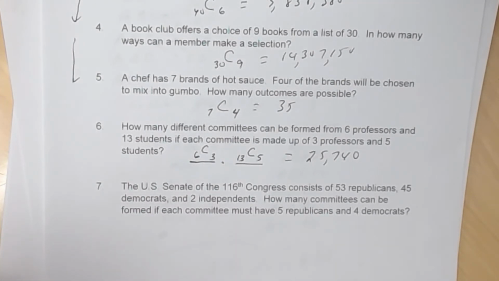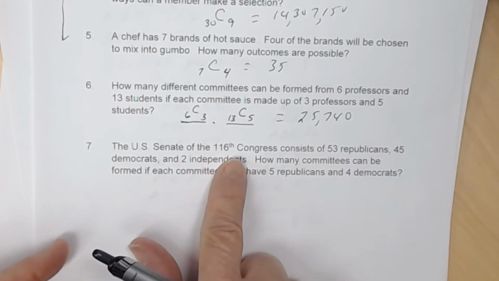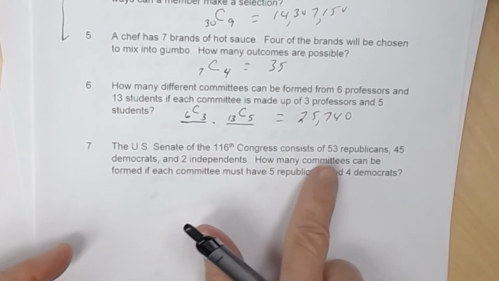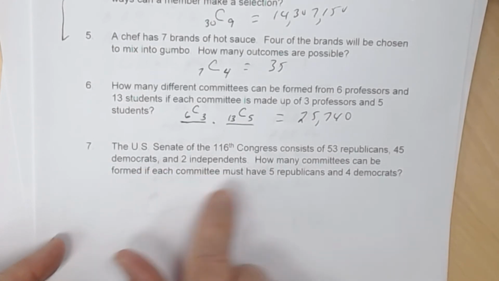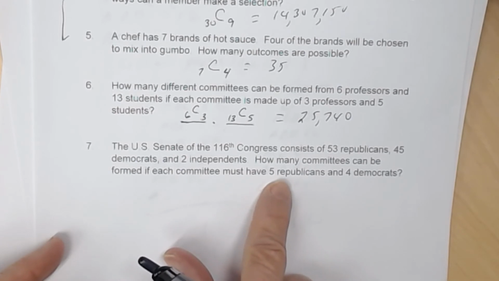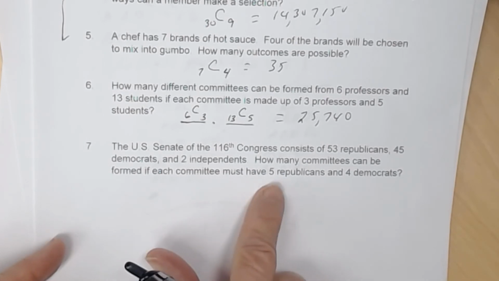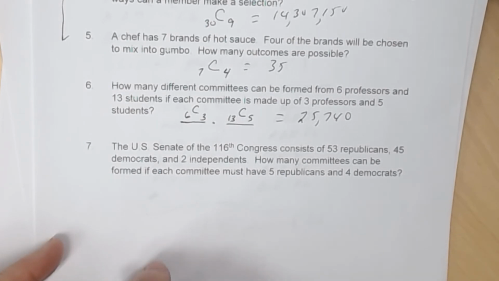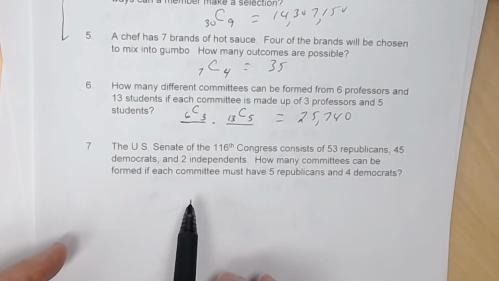All right, and then finally, number 7. So the U.S. Senate of the 116th Congress, the one that's in session right now, consists of 53 Republicans, 45 Democrats, and 2 independents. How many committees can be formed if each committee must have 5 Republicans and 4 Democrats? Okay, so this committee has 5 Republicans, 4 Democrats. So you're only looking at Republicans and Democrats here. Okay, so that's all you're looking at.